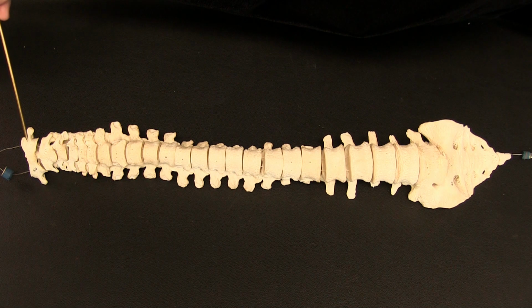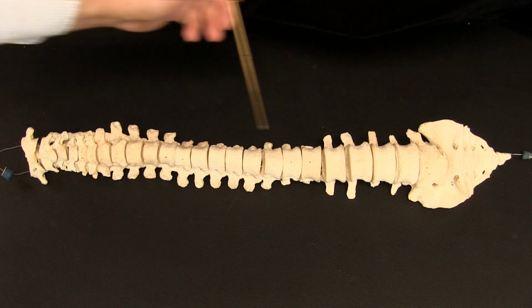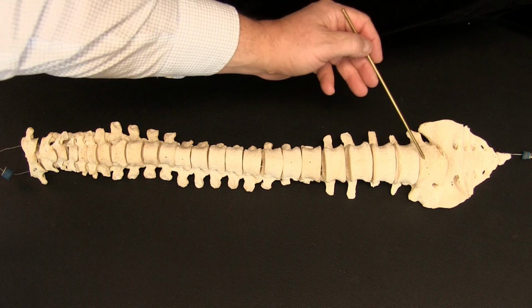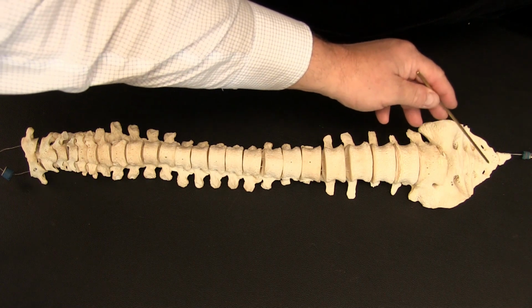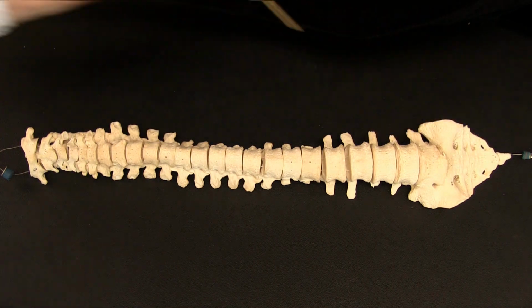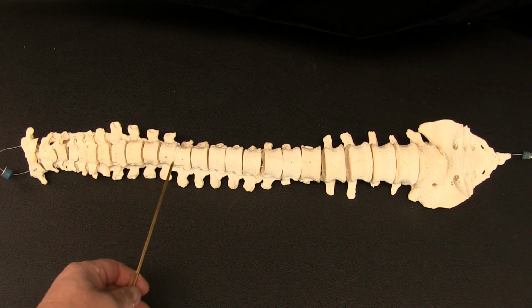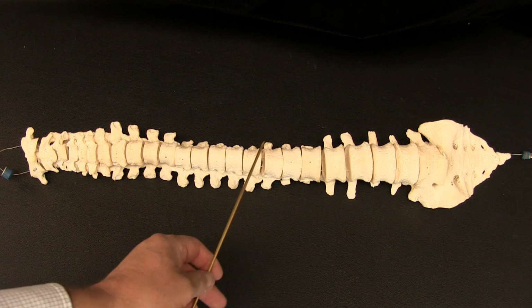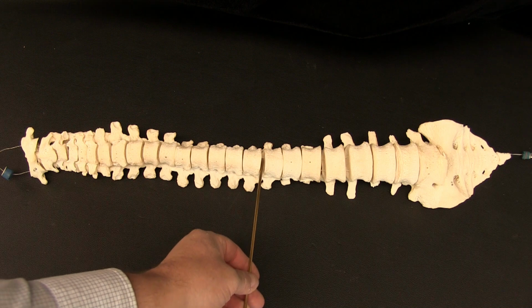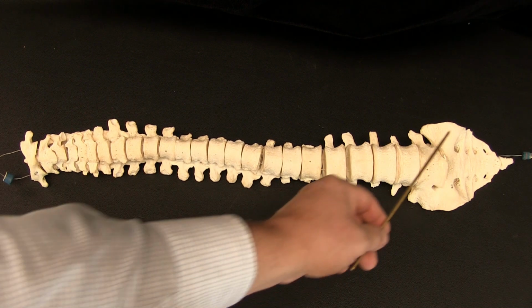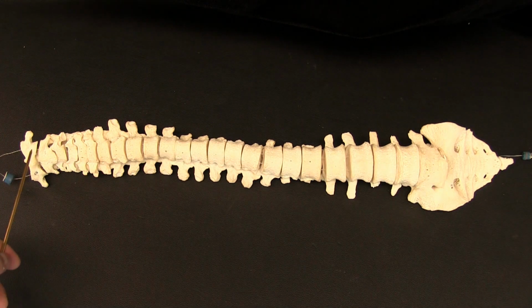So once again, from top to bottom, we have our 7 cervical, 12 thoracic, 5 lumbar, and sacral vertebra here, along with the coccyx or tailbone. Now, one thing about this presentation is it's actually wrong, because we're just showing the bones. In real life, there are connective tissue discs in between each of these vertebrae, except for the sacrum and the top between the first and second cervical.